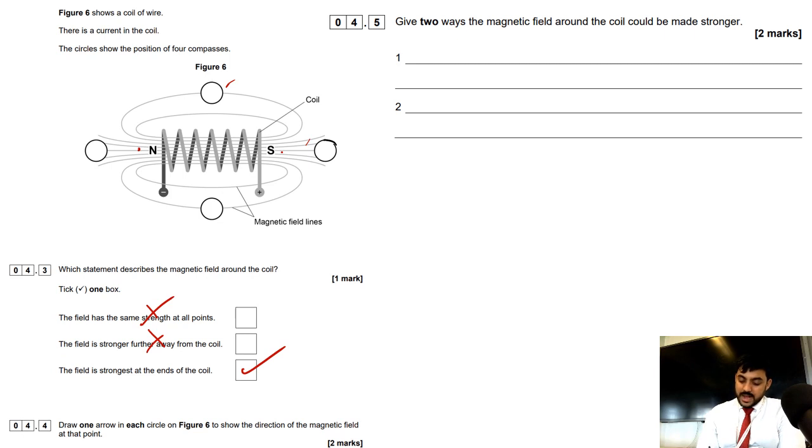Then it says draw one arrow in each circle on figure 6 to show the direction of the magnetic field. The magnetic field goes from the north to the south. So from the north to the south, from the north to the south. Now, why have I drawn this arrow to the left instead of drawing it inwards to the south? Well, if you imagine it, if you follow this imaginary line along like that, I'm imagining it going back around like that, so that's why I've drawn it out like so.